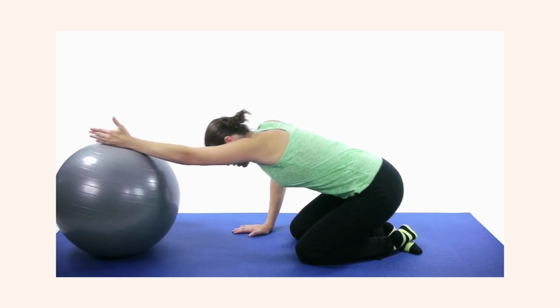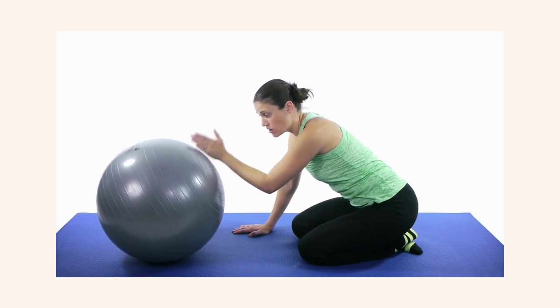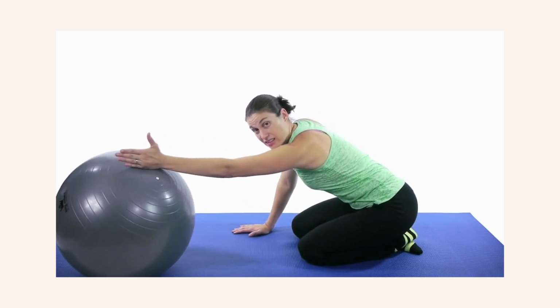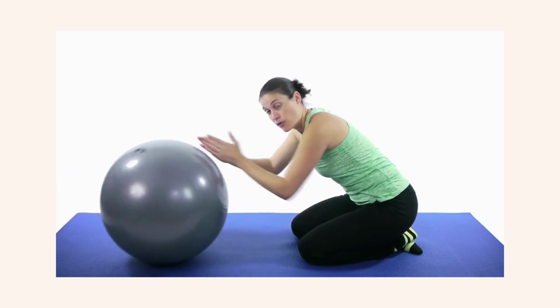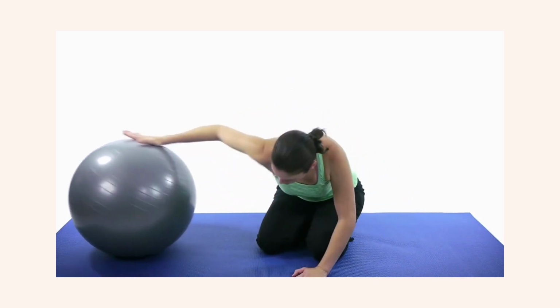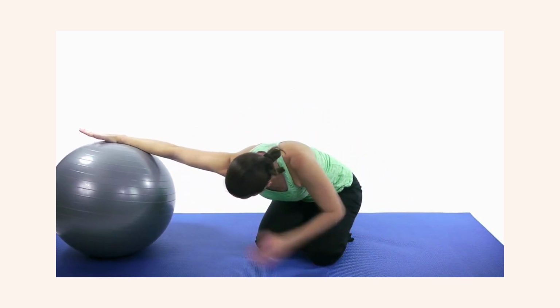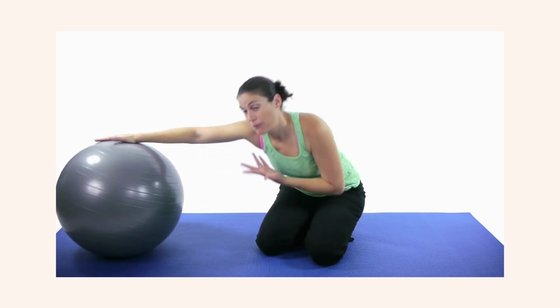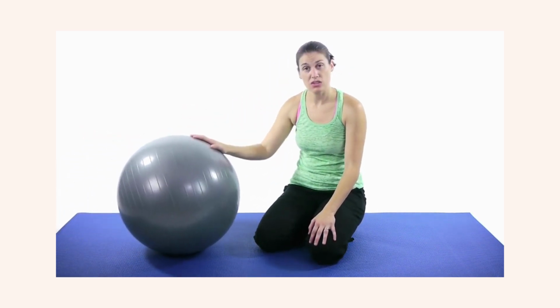And you can also go at angles as well, so if you wanted to go out into that scaption stretch, you could, or if you wanted to put it out to the side, you could stretch out that way too, so you can kind of go this way, and then you're stretching that as well as your pec muscles just a little bit. So there you have it.